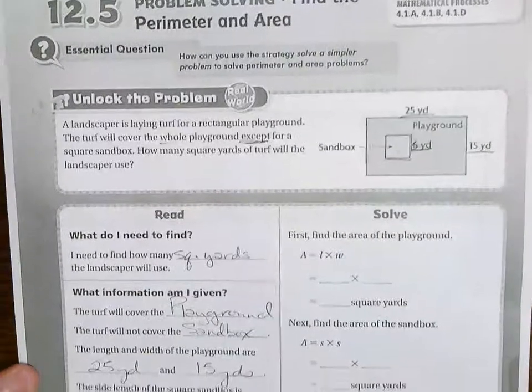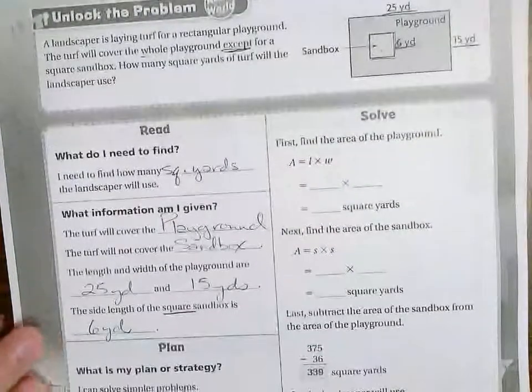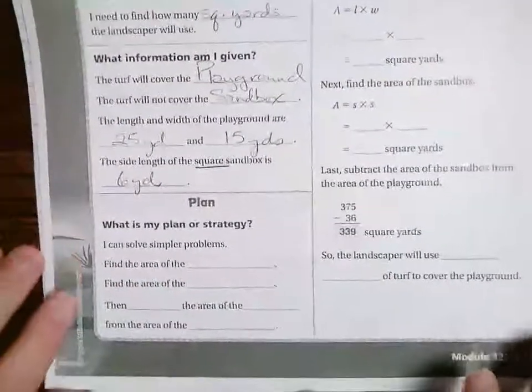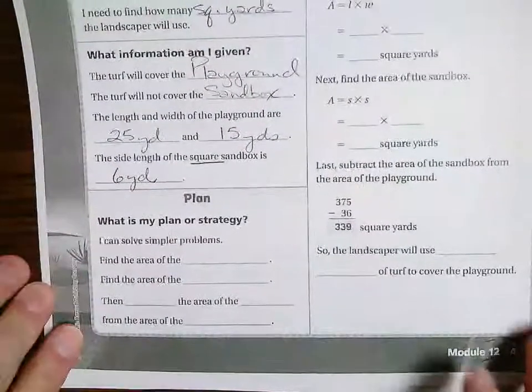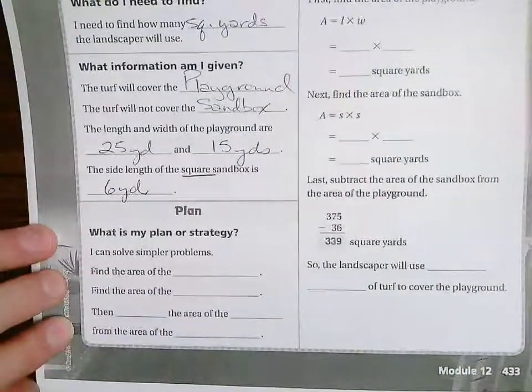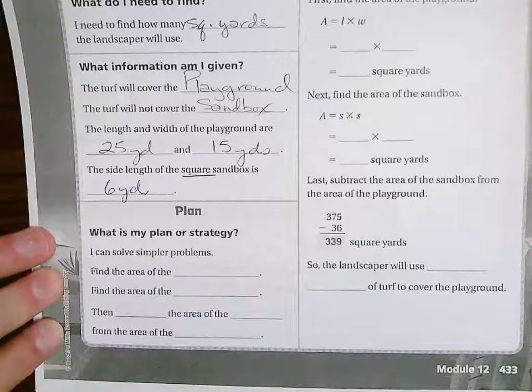Now I need a plan. So what can my plan be? Well, maybe I can't figure out all of that all at once, but can I make a plan to solve the smaller parts of the problem? Can I figure out the little bitty parts and then add it all together? Well, sure I can.